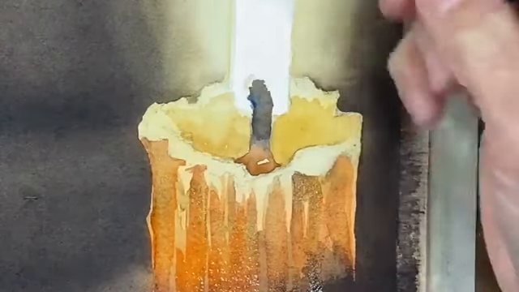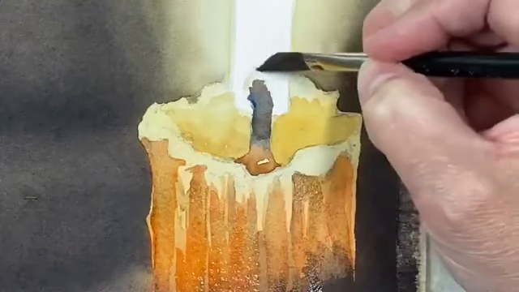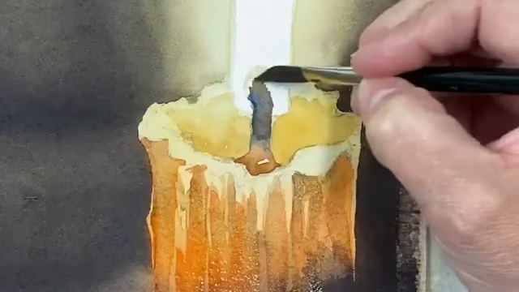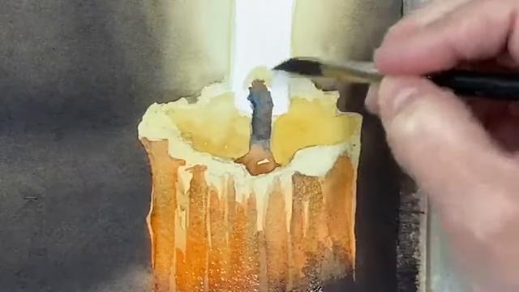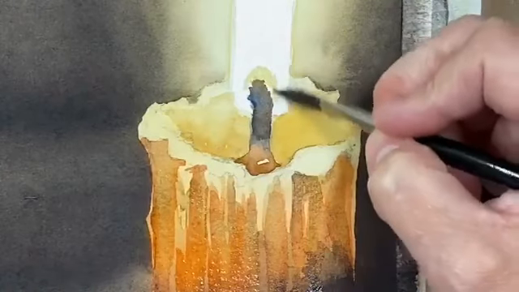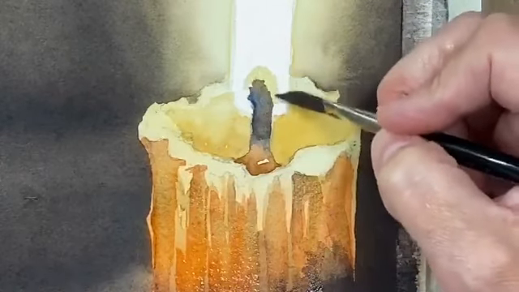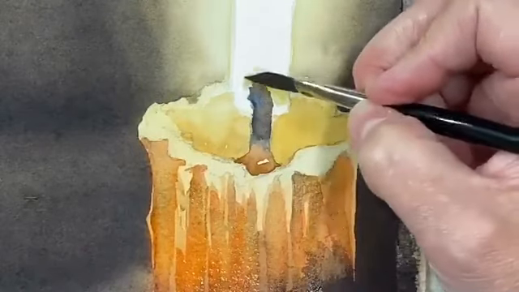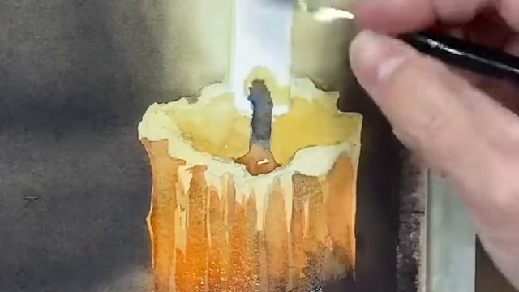There's a little right down at the wick. The flame kind of changes color. It's not as hot, I guess, or something. I don't know what the science is, but there's a little bit of color right around the wick.